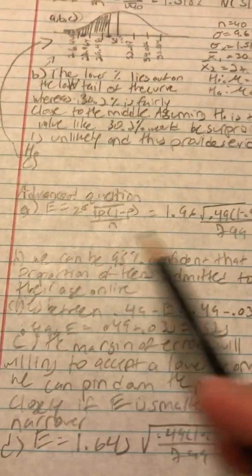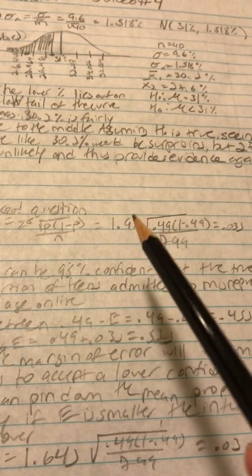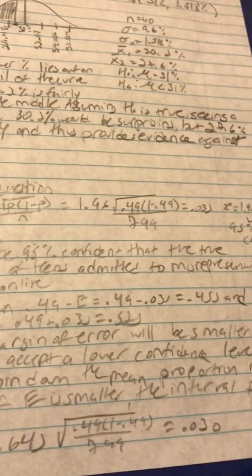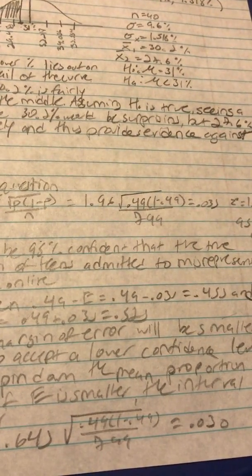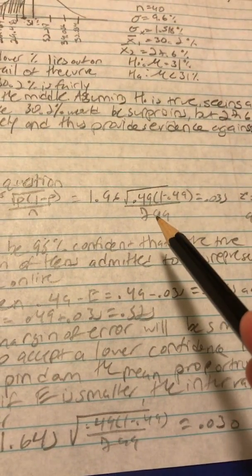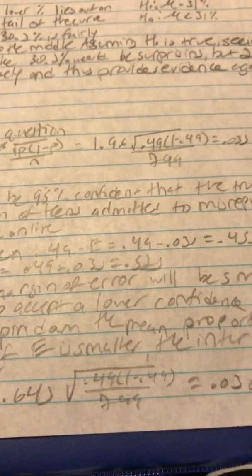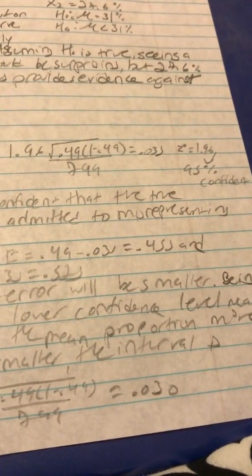So this was my equation. 1.96 is the z-score for 95% confident, and then 0.49 is the probability. And then 1 minus p, so I just did 1 minus 0.49, and then over the sample size, which is 799, and then I got 0.035.